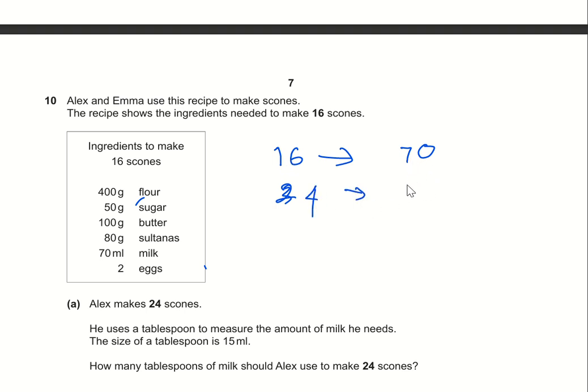Divide by 4. 28 divided by 4, then you will get 20. That means 5. So for the 4, I need 18.5.